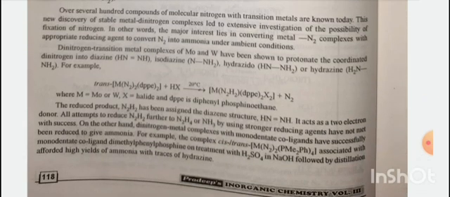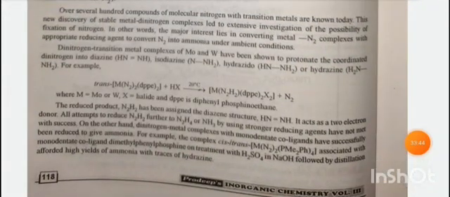Over several hundred compounds of molecular nitrogen with transition metals are known today. This discovery of stable metal dinitrogen complexes led to extensive investigation of the possibility of fixation of nitrogen. In other words, major interest lies in converting metal N2 complexes with an appropriate reducing agent to convert N2 into ammonia under ambient conditions.